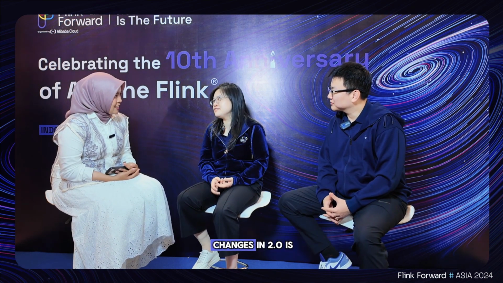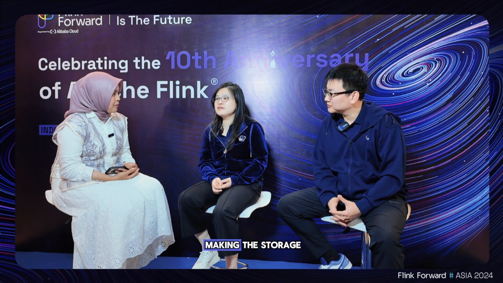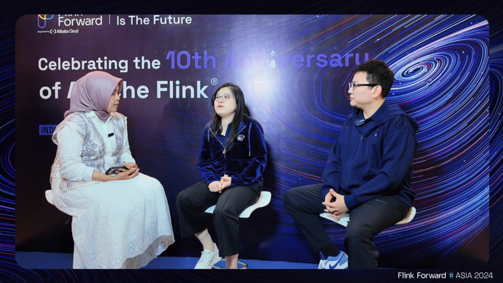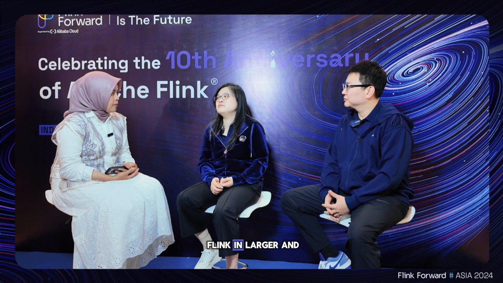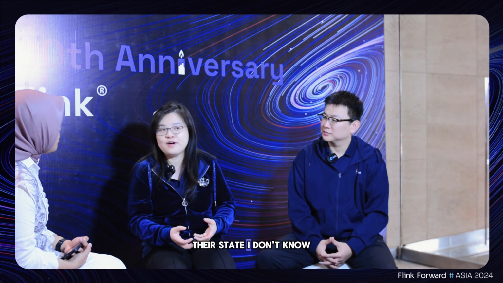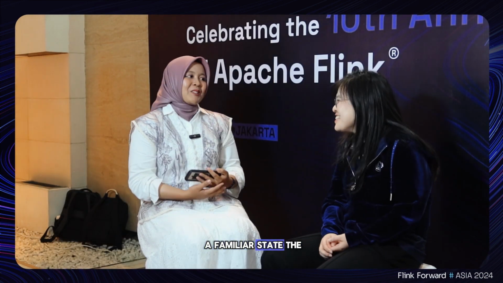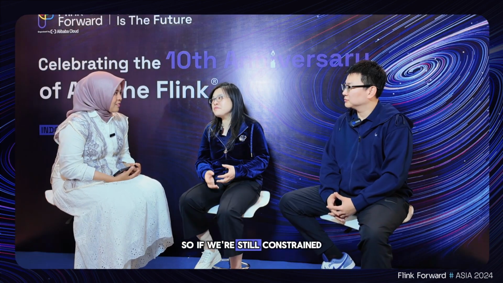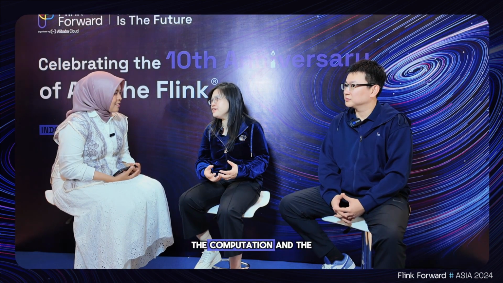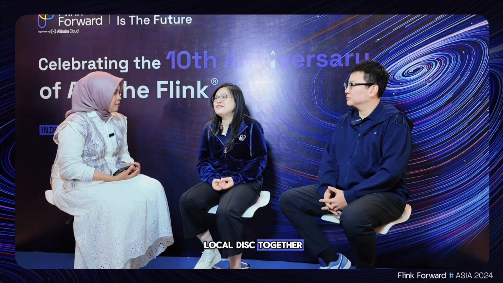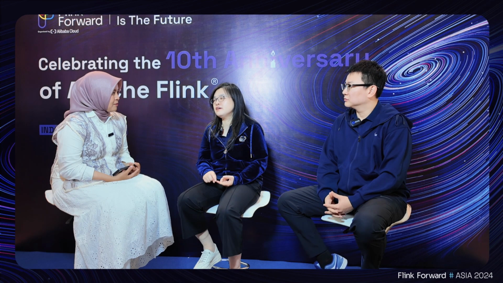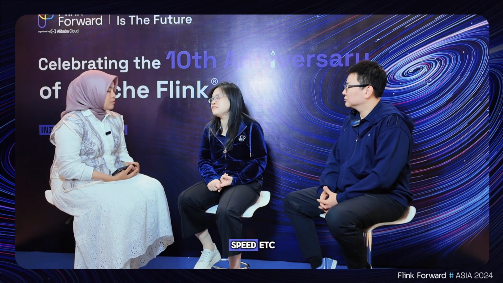So based on all these challenges, as Xintong just mentioned, one of the biggest changes in 2.0 is making the storage and the computation disaggregated. One motivation for this is that when people use Flink at larger and larger scale, their state grows bigger. If we still constrain the computation and the local disk together, then at some point it will cause a lot of problems, like slow performance, slow recovery, and slow scaling speed, etc.